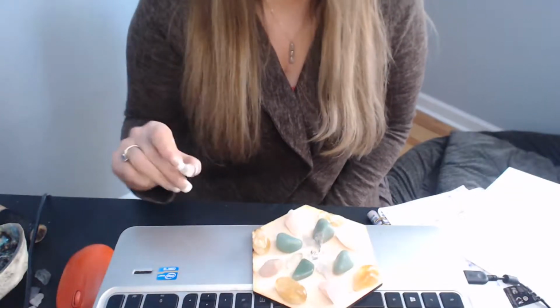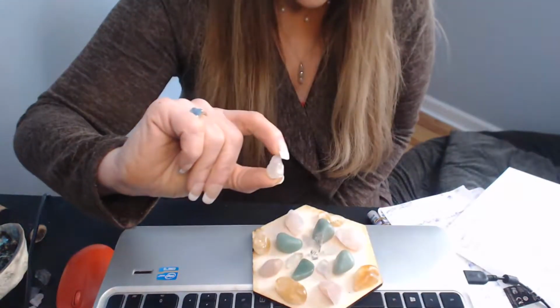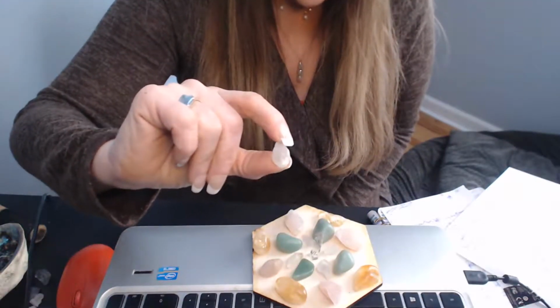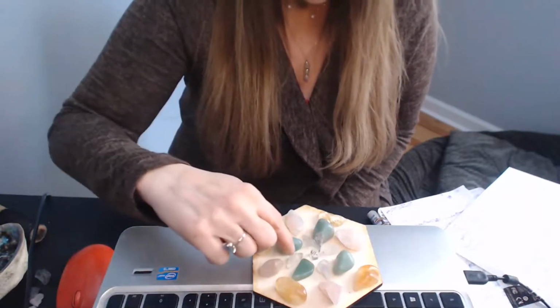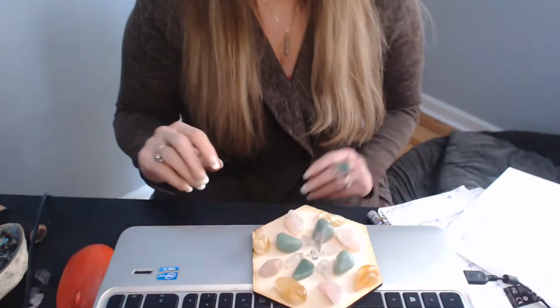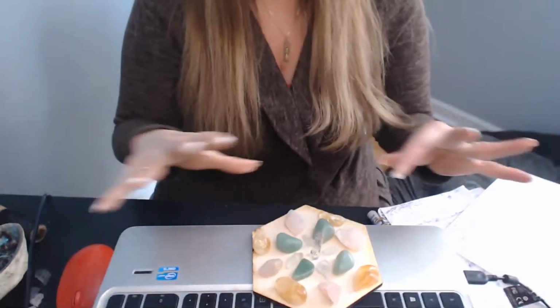Bing, bam, boom. You know what I mean? So this white stone, this is just a crystal white, crystal quartz. This is a great stone. I put these in the middle here just for generating and grounding the power of the whole grid. Okay.